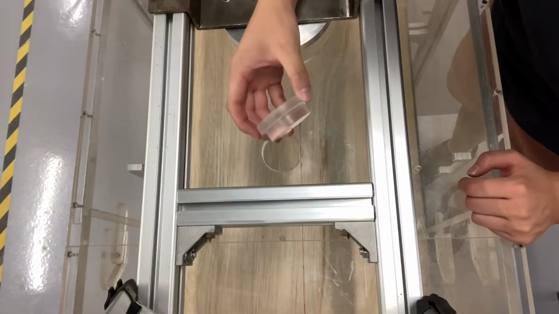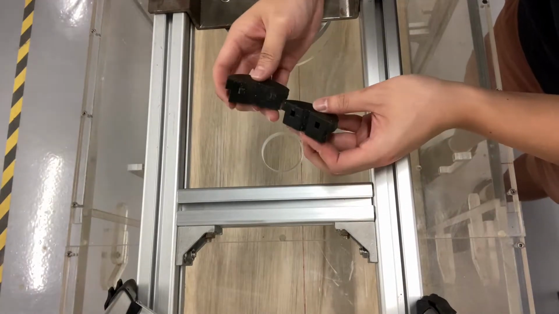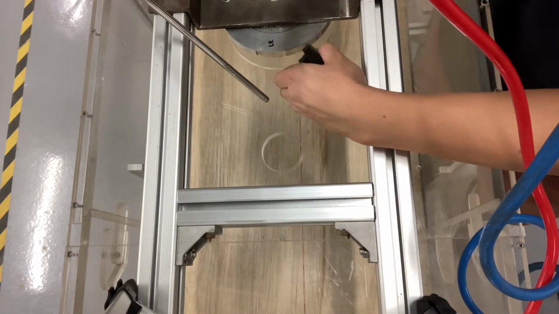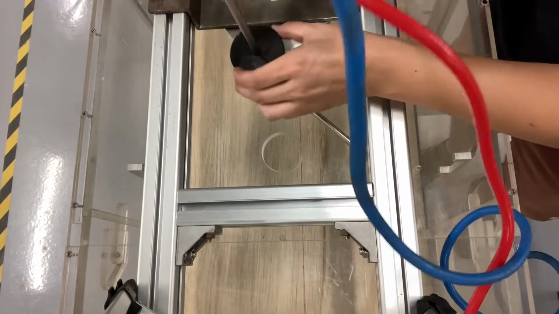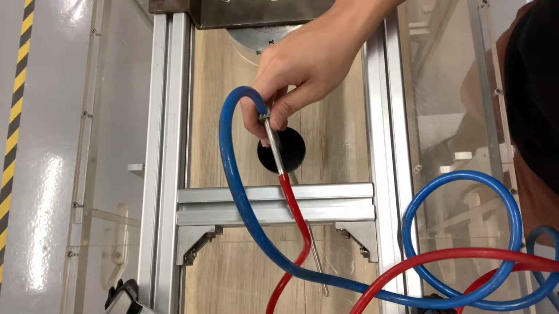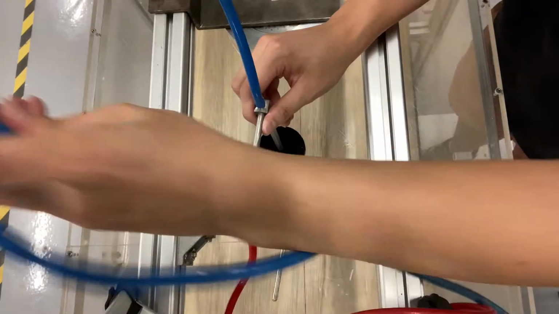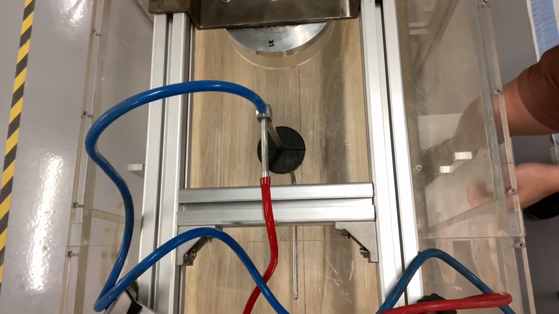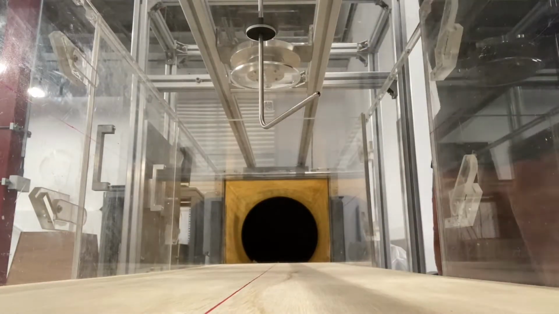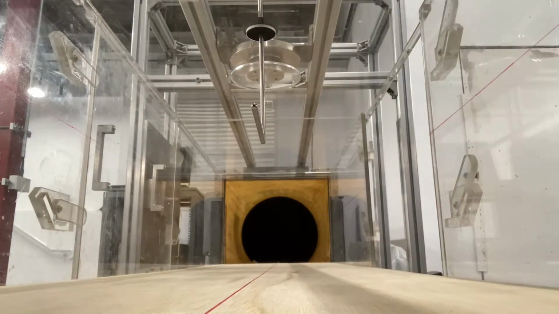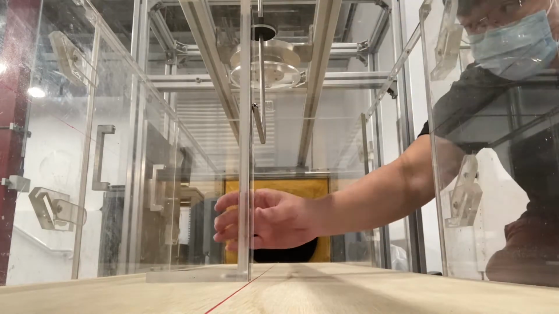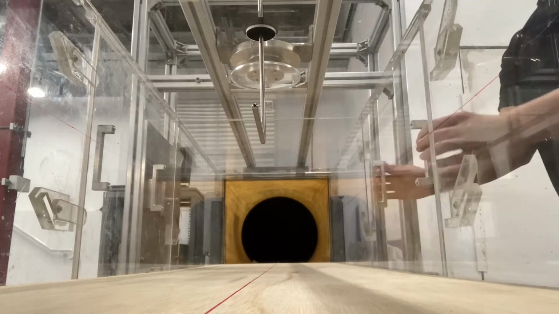Okay, so once that's ready, we pop off this cap on top of our wind tunnel and replace it with this 3D printed one with a hole that we're going to put the pitot tube through. Now I'm just making sure that it's straight and in the middle. And we're ready to run the wind tunnel.